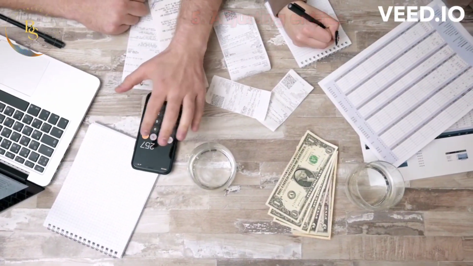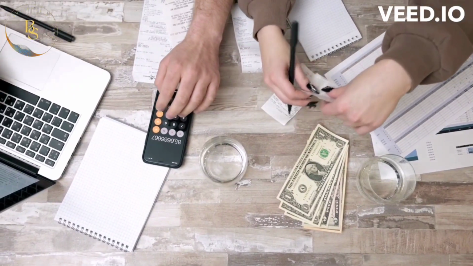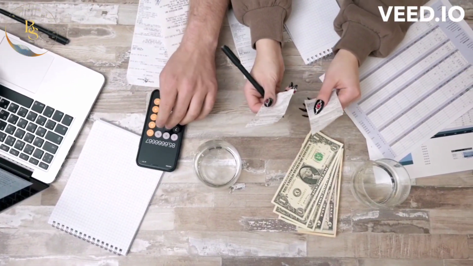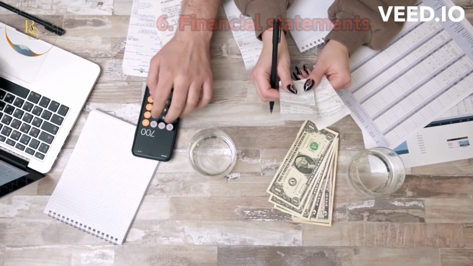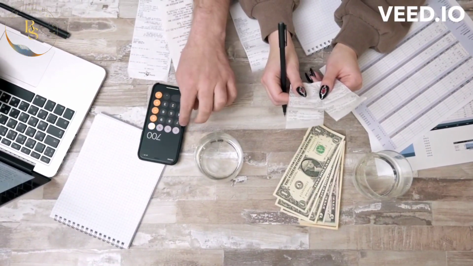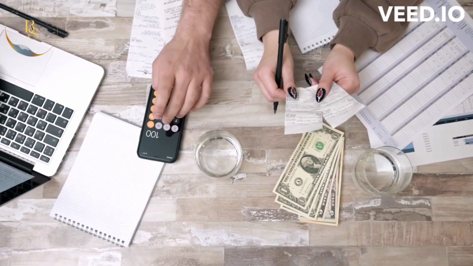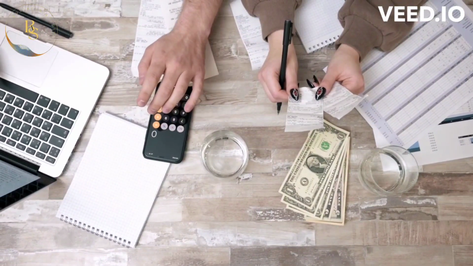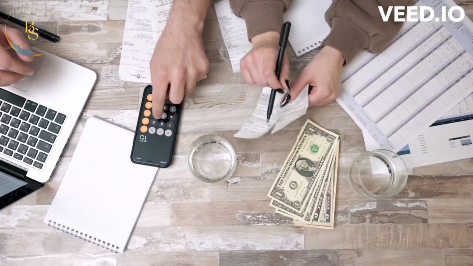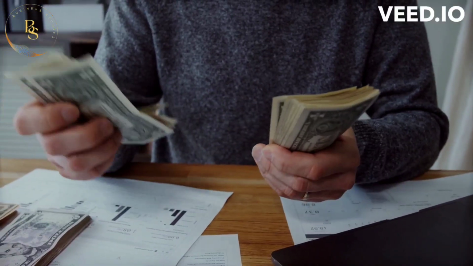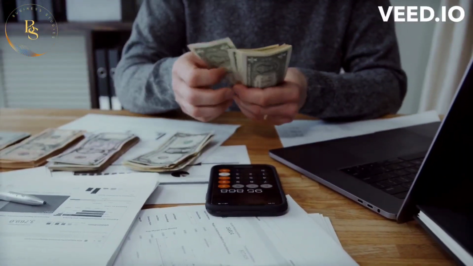5. Adjusting entries. Adjusting entries are made to update account balances and ensure that the financial statements accurately reflect the financial position of the organization. 6. Financial statements. Once the adjusting entries are made, the financial statements are prepared, including the income statement, balance sheet, and cash flow statement. 7. Closing entries. Finally, closing entries are made to transfer the balances of temporary accounts to the retained earnings account and prepare the accounting system for the next accounting period.